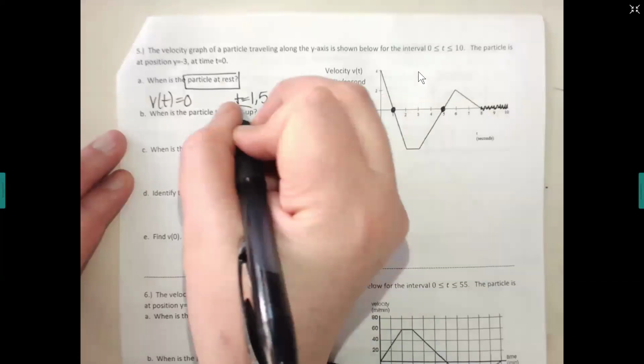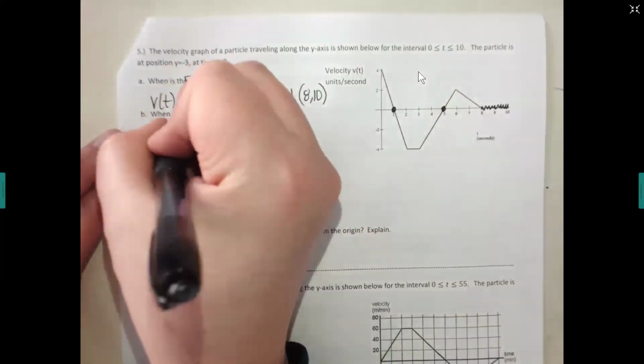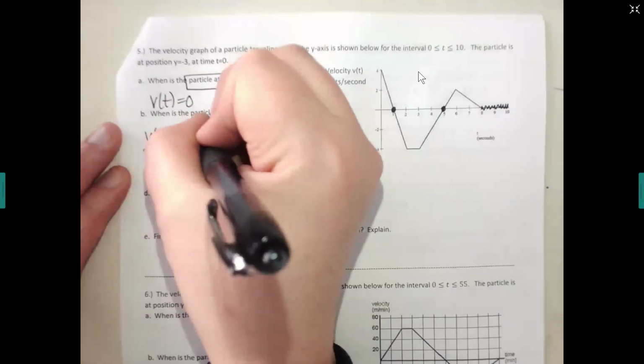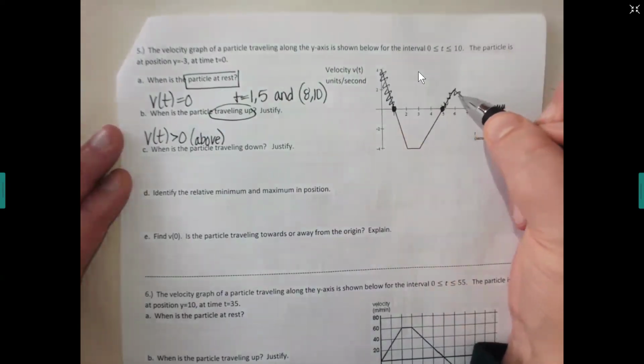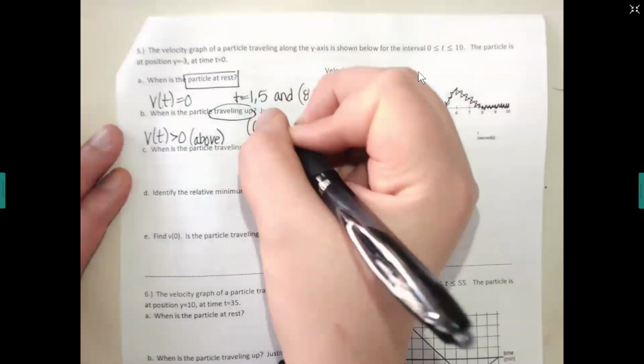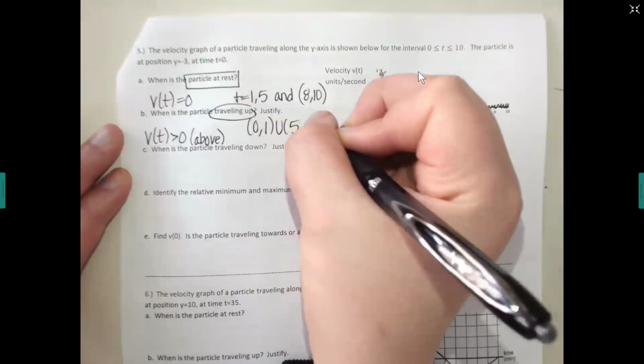The particle will be traveling up when velocity is what type of number, positive or negative? Traveling up means that velocity is positive. Where would it need to be on this graph, above or below? Above. Do you remember doing this last semester? So where is my velocity graph in the positive values, or above the x-axis? What intervals? 0 to 1 and 5 to 8. Very good. 0 to 1 union 5 to 8.